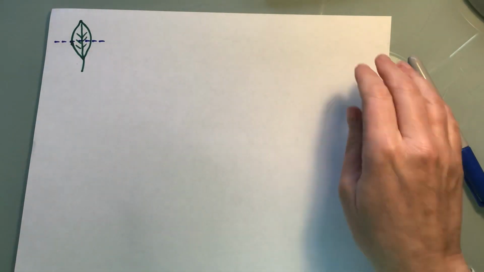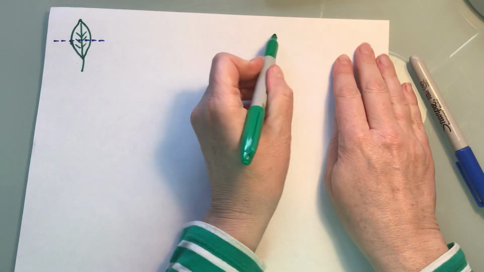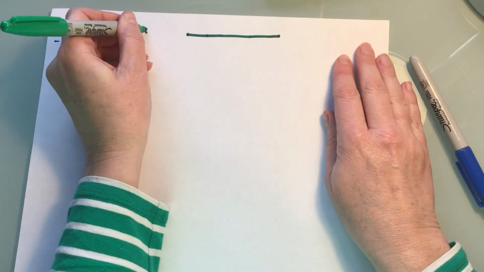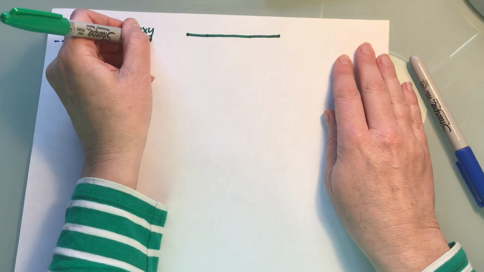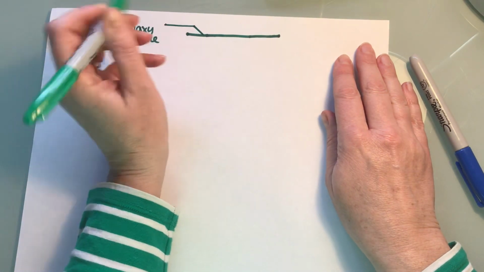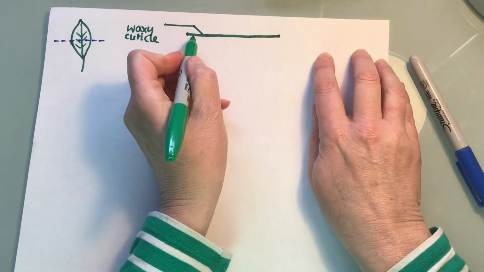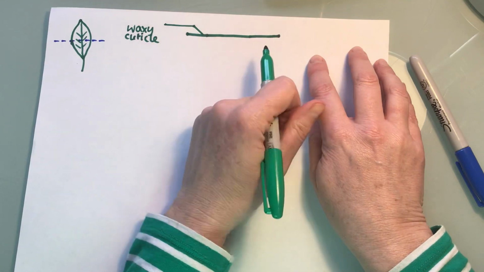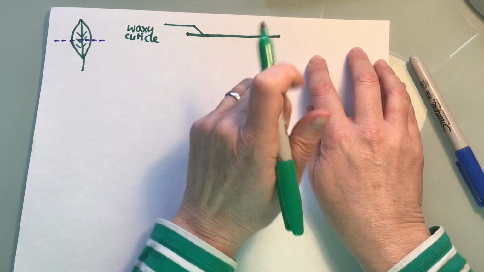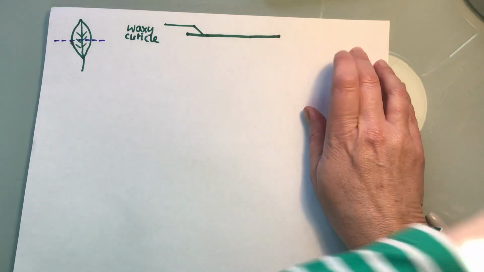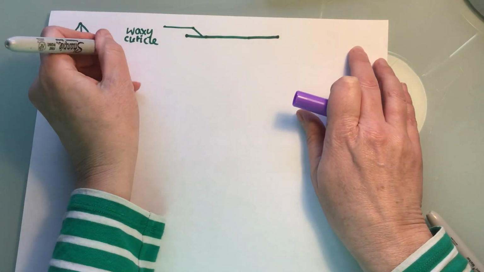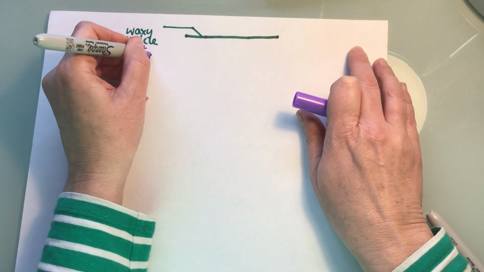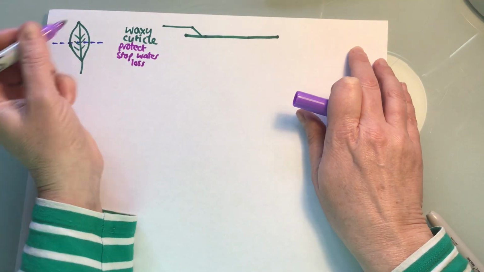So we start off with the top of the leaf having a waxy cuticle. Now, this waxy cuticle, it's just a thin layer of wax, and it's made by the cells underneath, and it has two jobs. It's protective for the leaf, but it also stops water loss. So I'm just going to add those details. So its jobs are to protect and to stop water loss. Okay.